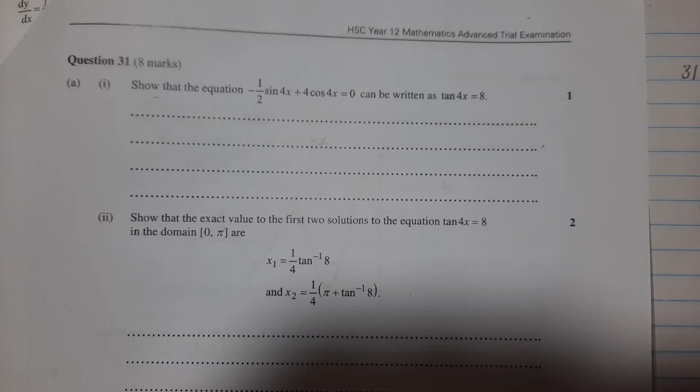Hi everyone, in this video I'm taking a look at question 31 part A, which comes from one of the NEAP trial exams for advanced mathematics. I've been asked to help out with both part 1 and part 2.